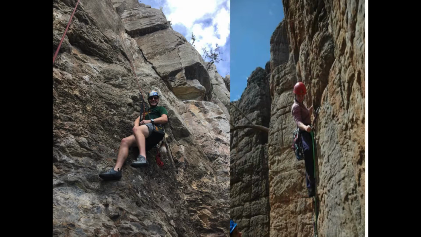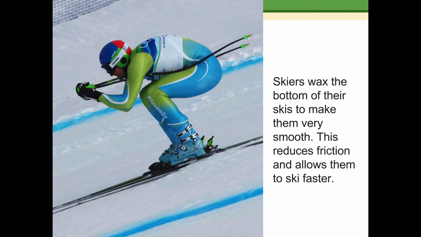So that's just one situation. Again, those two are taking advantage of the usefulness of friction as a force between two objects which are in contact with each other. Okay, so that's another example of where friction is quite useful.